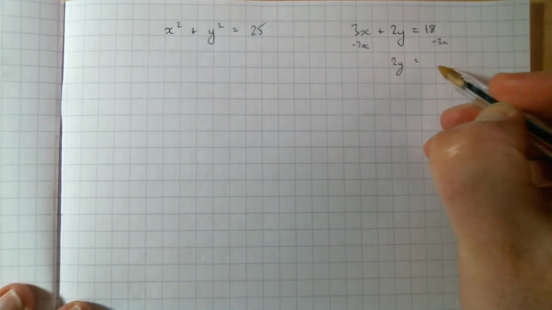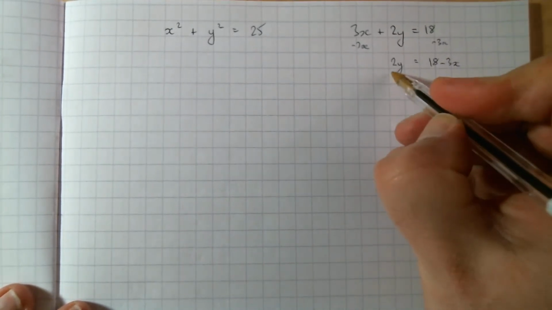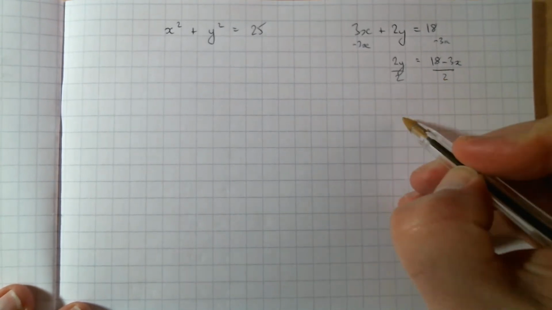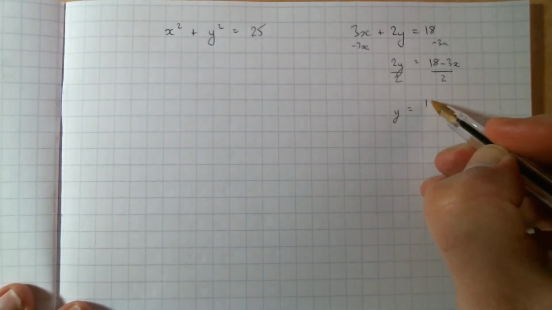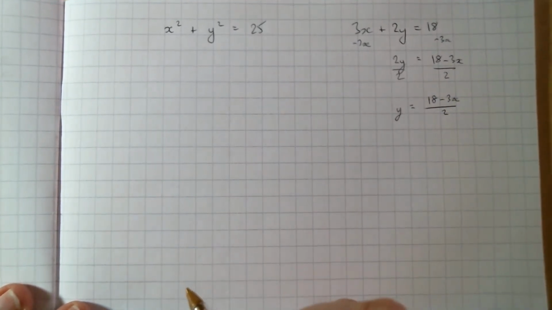2y equals 18 minus 3x. Divide through by 2, y equals 18 minus 3x all over 2.